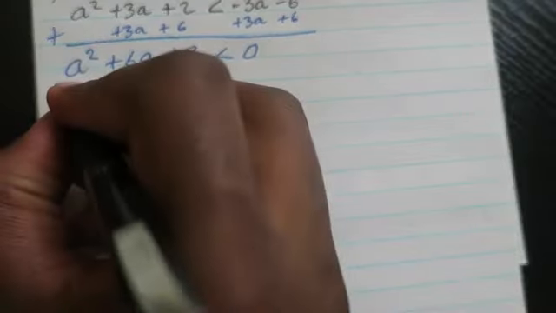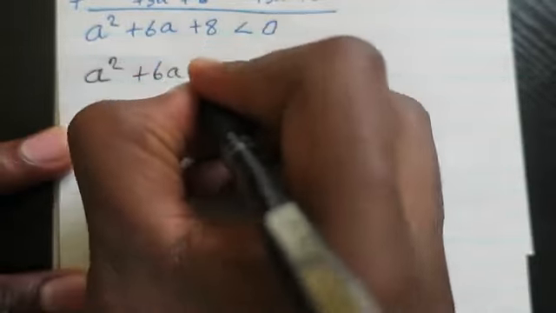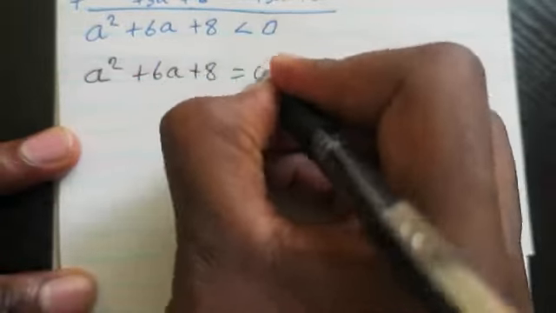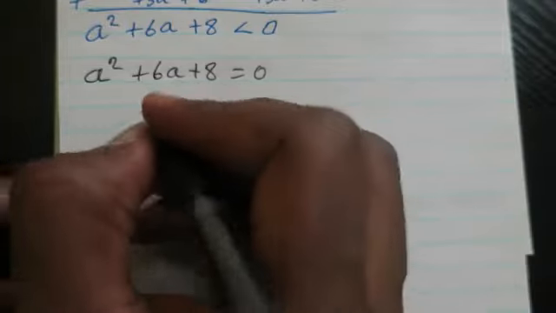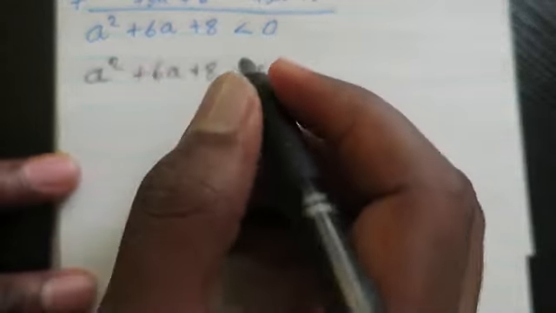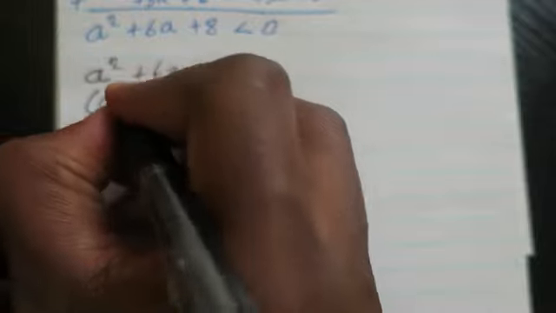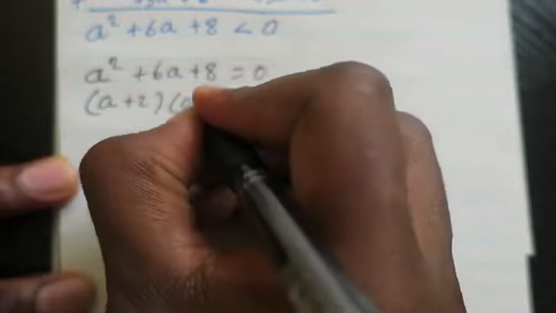So that is the inequality. Now we're gonna solve for the corresponding equation. And I believe this can be factored into 4 and 2. So that is (a plus 2)(a plus 4).